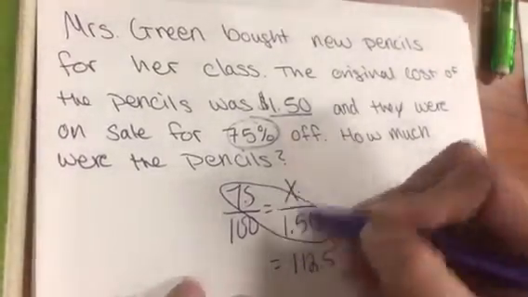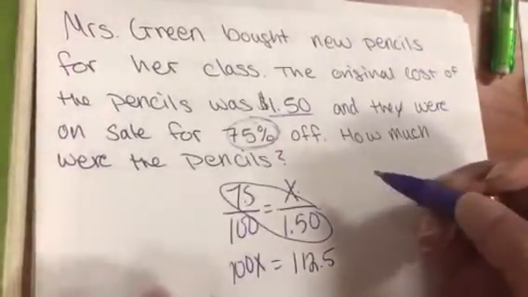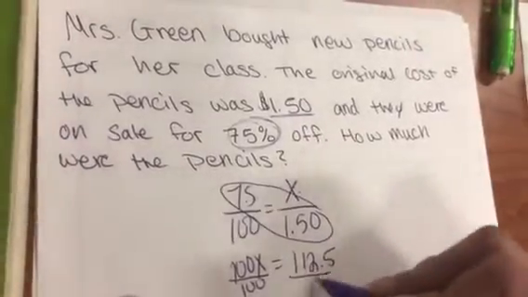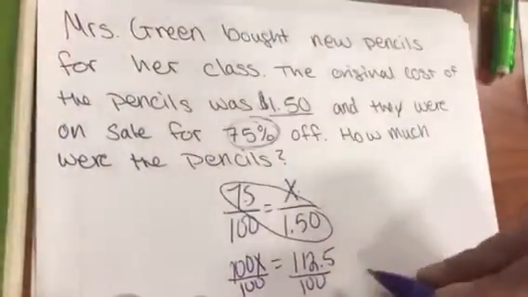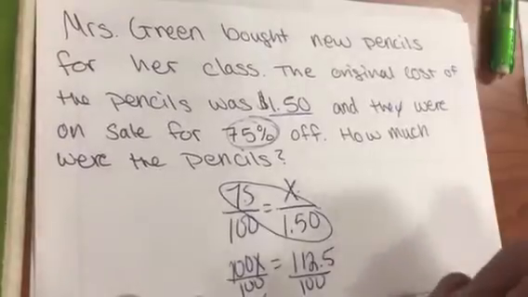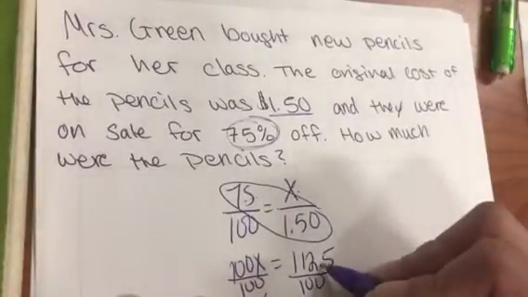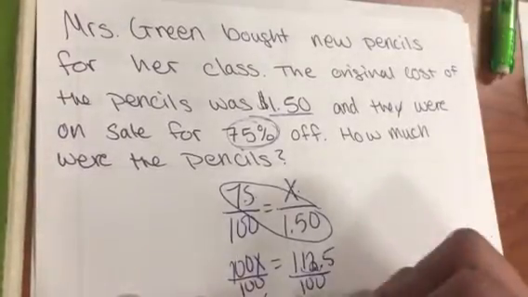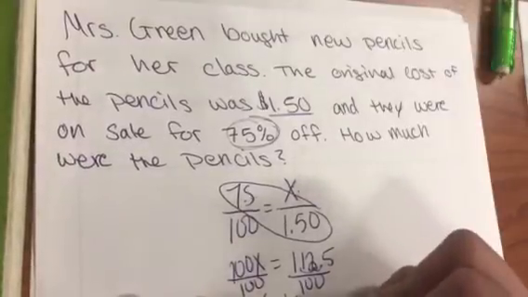112.5. 100 times x is 100x. So I'm going to divide each side by 100. Ooh, I know an easy trick. Decimal places: 2 places to the left. x equals 1.125. Decimal places, 2 to the left, which is $1.13, if we're talking money.